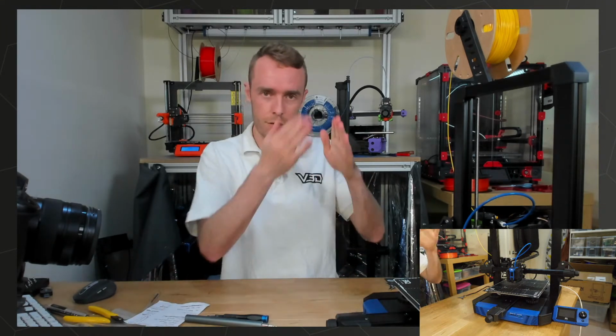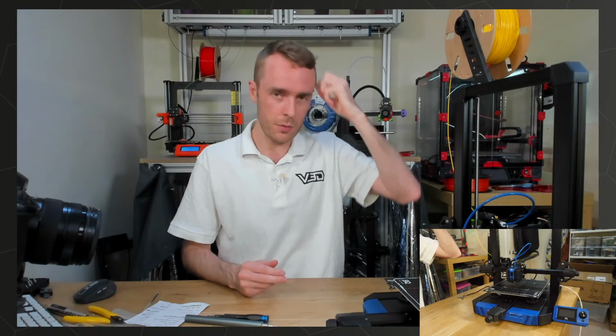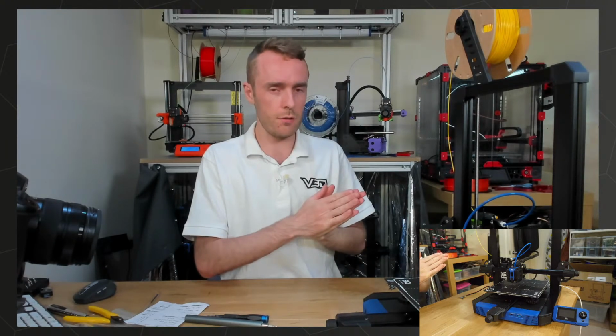I also want to do a kind of speed acceleration limits graph, which is something we looked at a little bit when we did the Voron as well. Gives you an idea of what speeds you can achieve at different accelerations and vice versa.